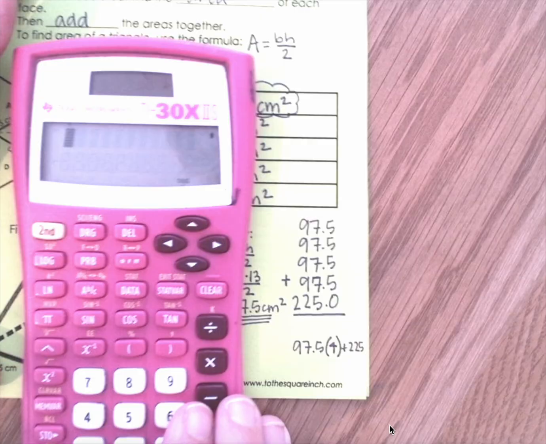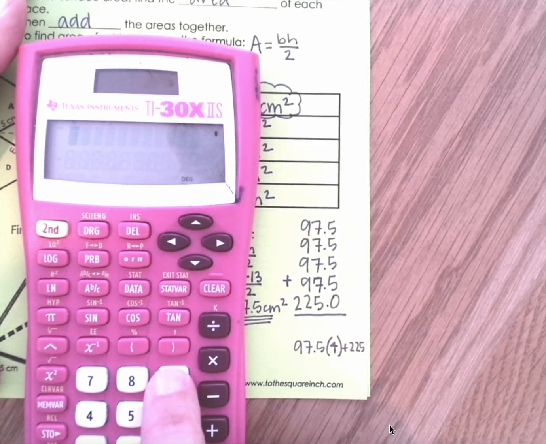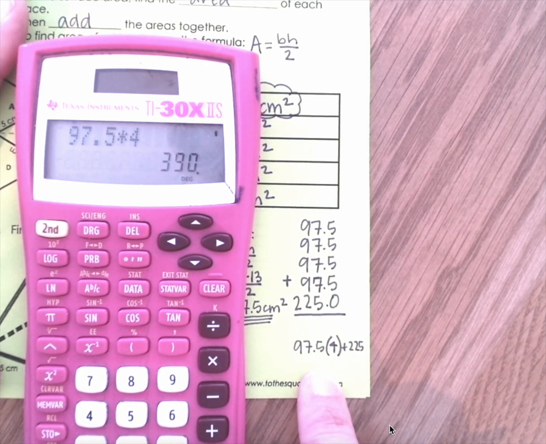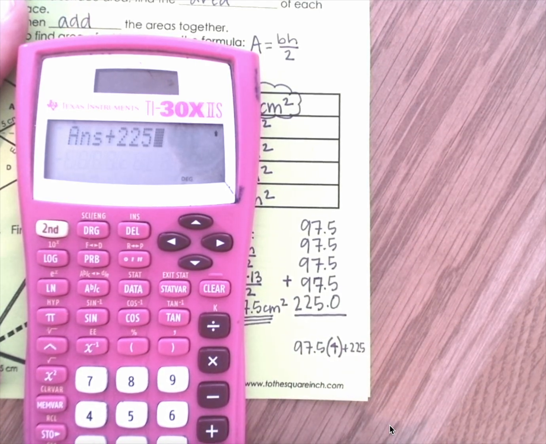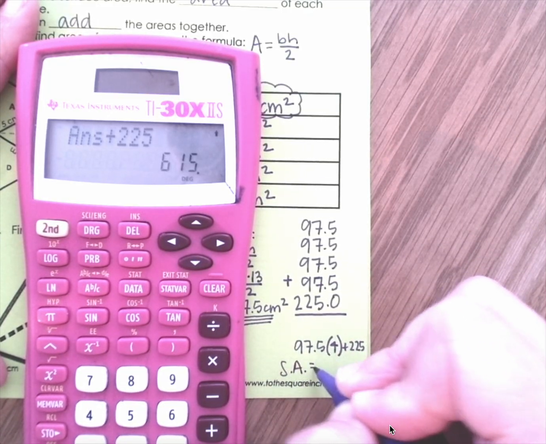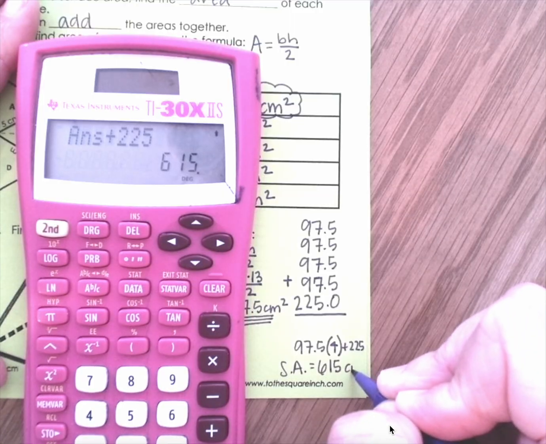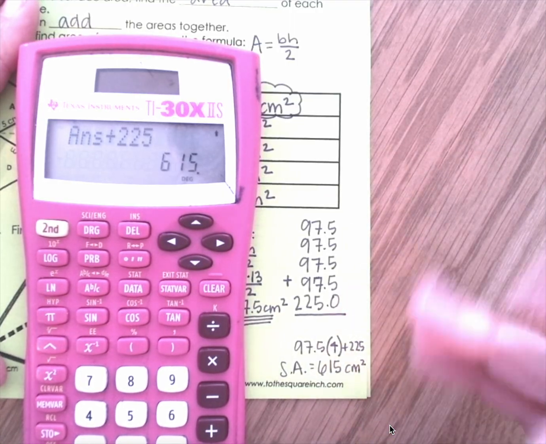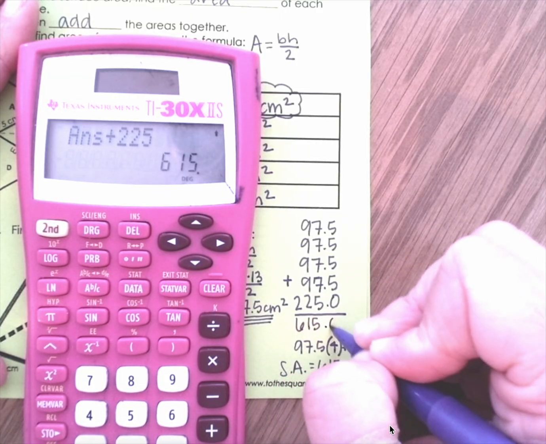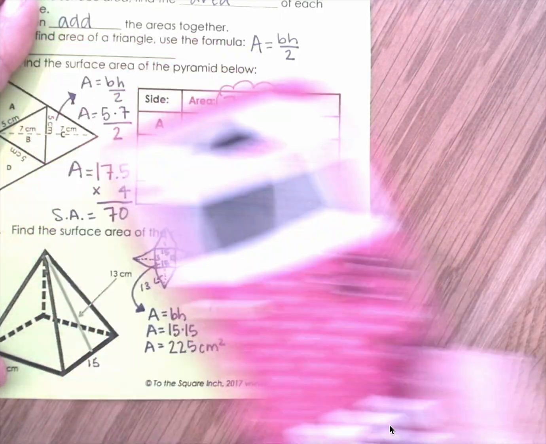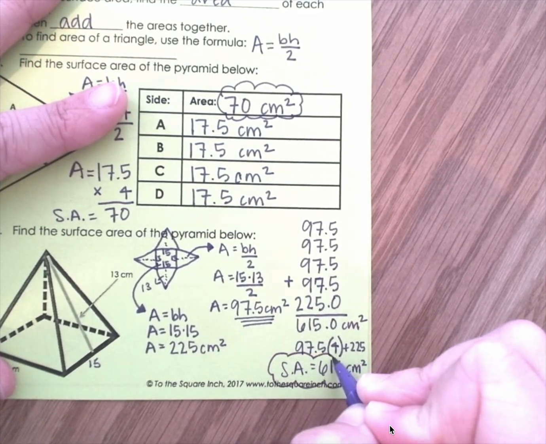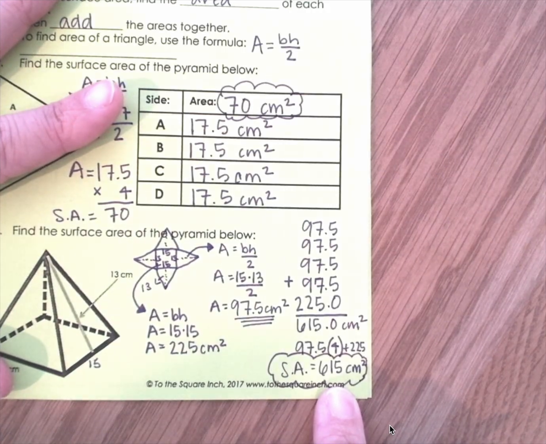Okay, so I'm just going to take that little shortcut and I'm going to multiply it down here. So 97 and 5/10 times 4 equals 390, and then plus that 225 for our square face of the base. So that gives me a surface area of 615, and again it's centimeters squared. And then the same thing would be up here, so it would come out to 615 centimeters squared. Okay, so my surface area for this shape is that 615 centimeters squared.